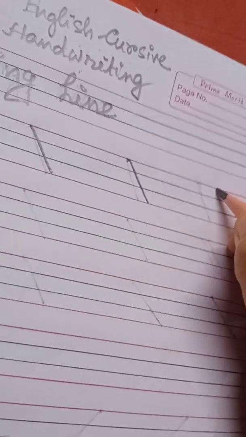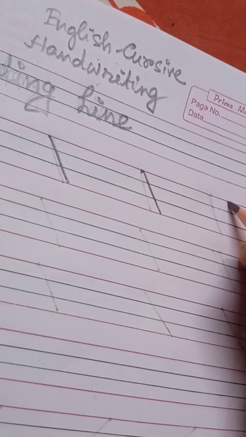So again, start from the dot and slant down to the left-sided slanting line. So again I am going to draw it. Start from the dot, slant down to the left, and this is called left slanting line. Here I am going to end it.